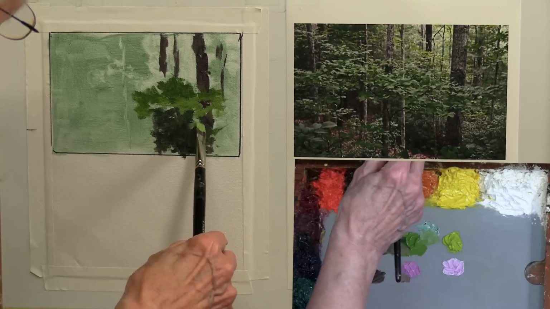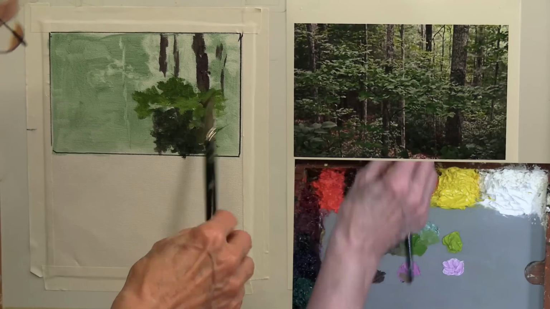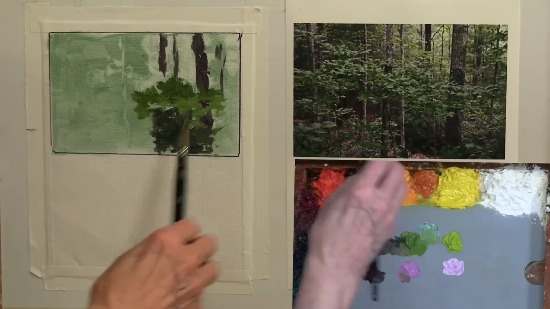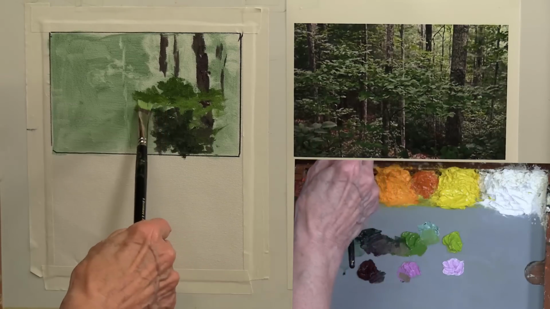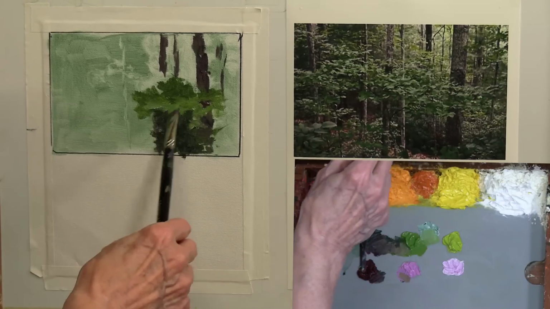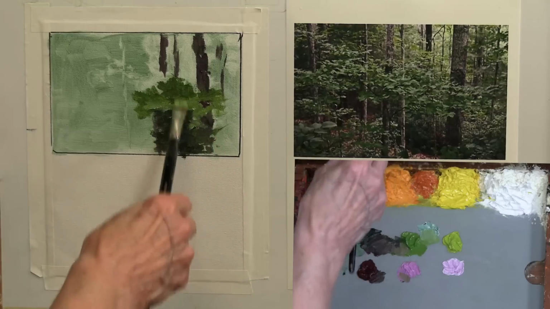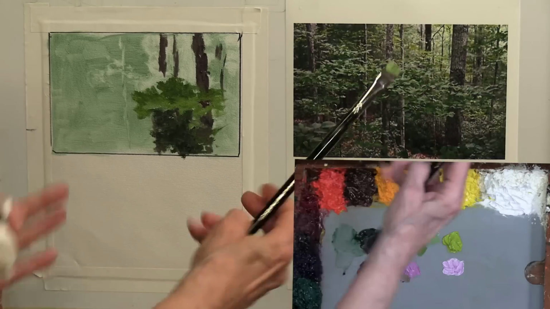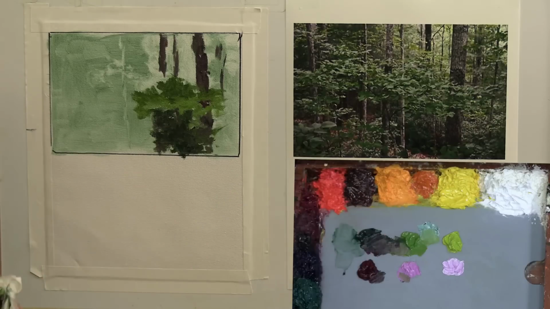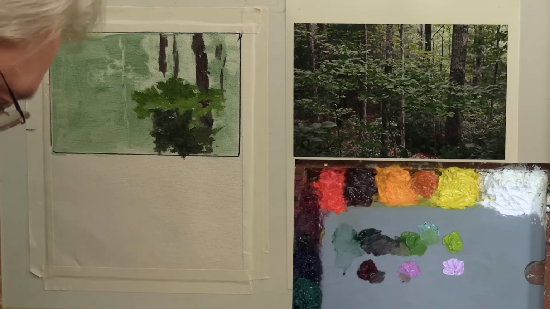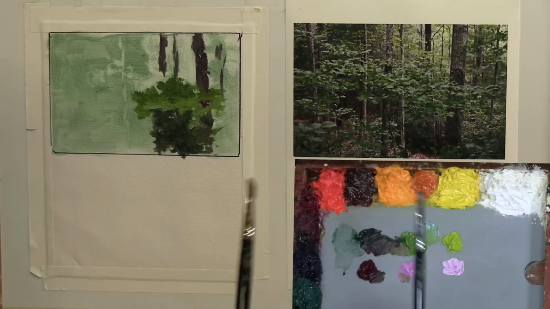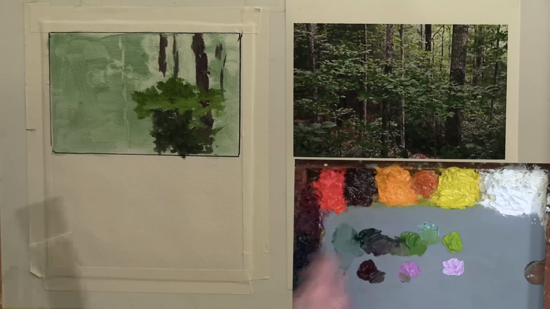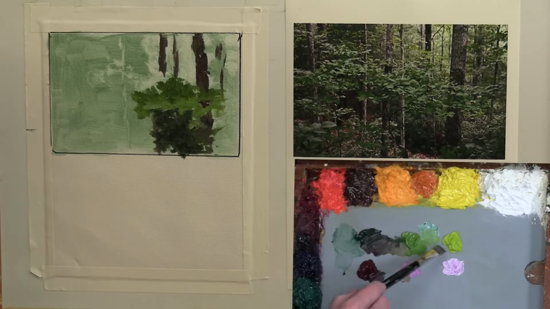Let's see, what do we have down there? Oh, I have a little bit of an overlap of a leaf right there. And let's see, okay, we can do this right here. Overlap that, and so on and so on. And then up here, we don't see that blue-green. We see that light coming through the distance in a more yellow-green. So what we'll do there, get a fresh paper towel here, wiping the brush, is block that in with a light yellow-green.